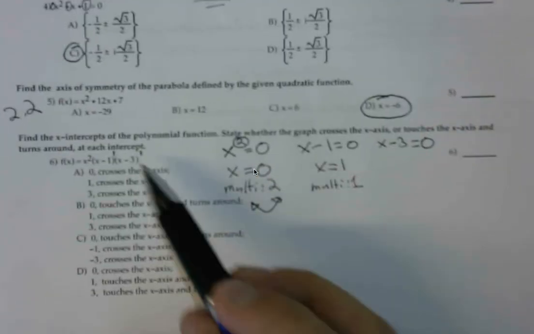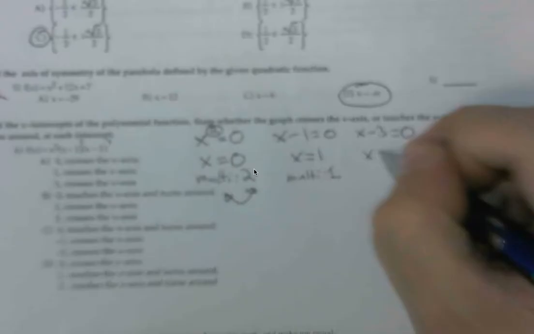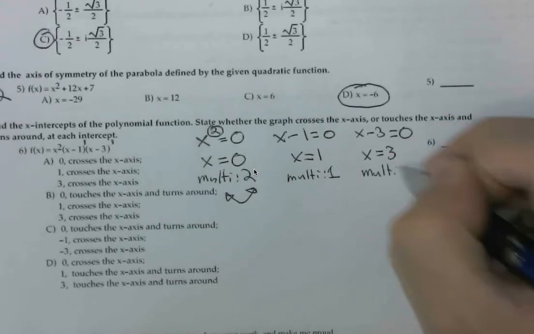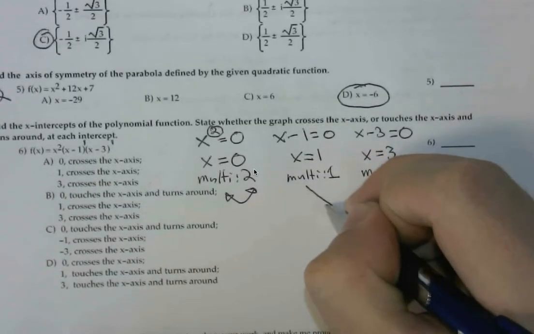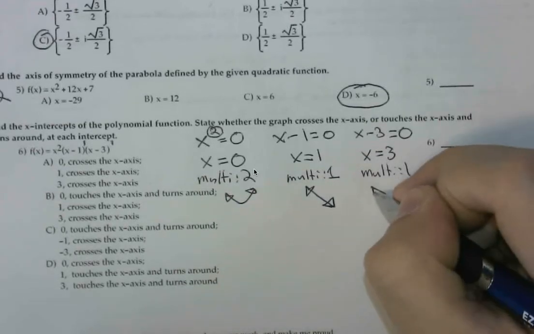Might help you out to just sketch those in if they're not there. This is also going to say x is 3, multiplicity of 1. So with multiplicity of 1, that implies that it's going to cross the x-axis. This will also cross the x-axis.